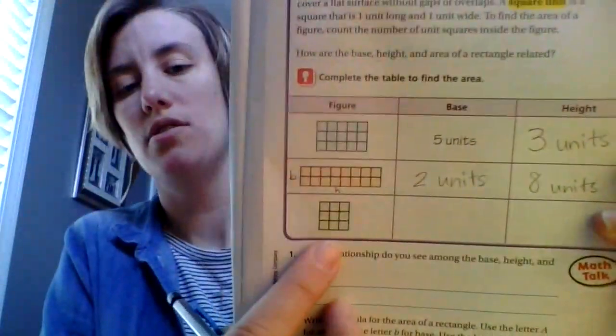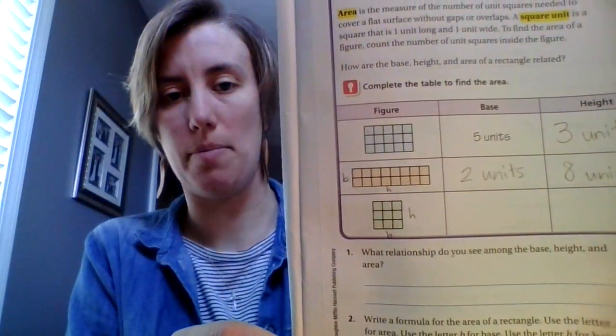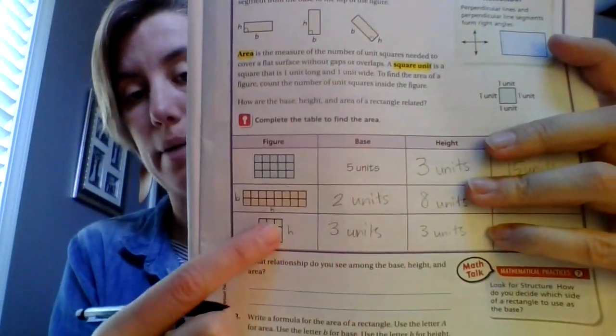And the green, ooh, this one is tricky, fun. So let's make the bottom our base, and let's make this our height. Okay, our base and our height. Our base is 3 units. Our height is also 3 units. So how many square units do we have inside of here? 9. 9 units are in there.